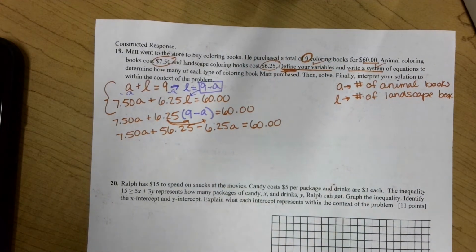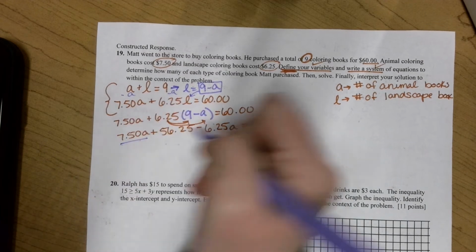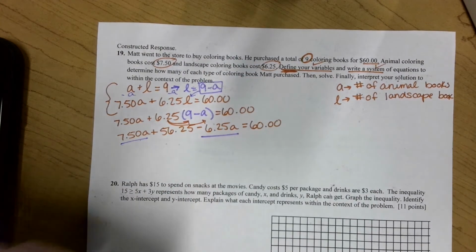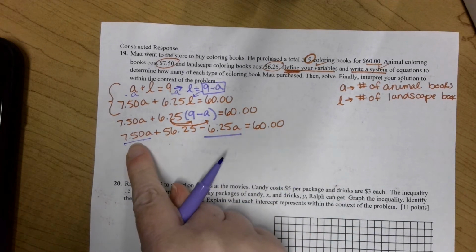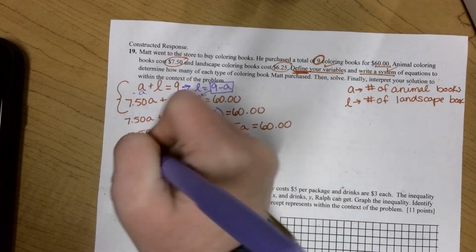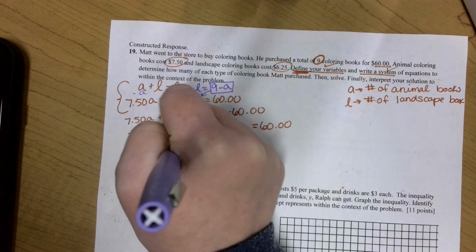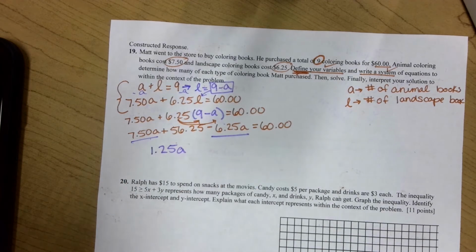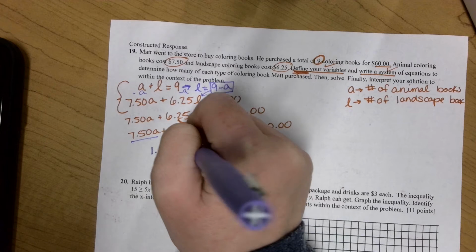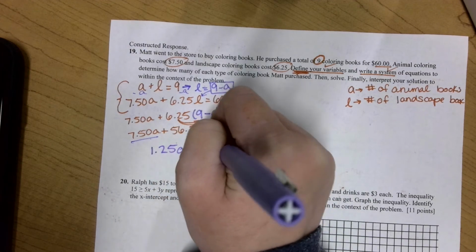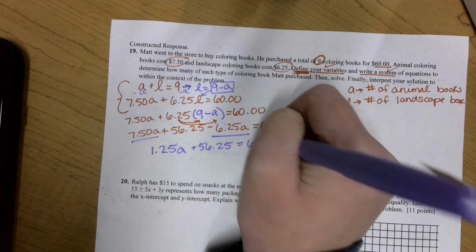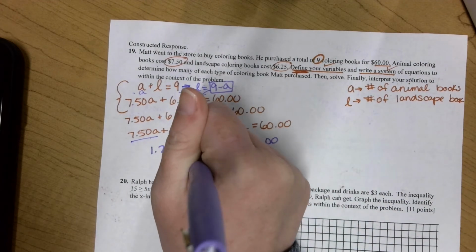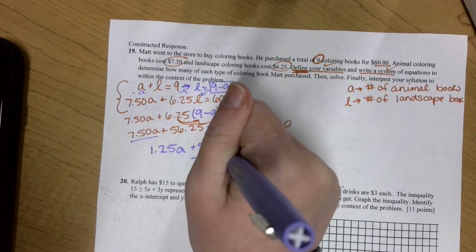All right, so I'm going to combine my like terms. So I have 750 and 625 and negative 625. So when I combine those, 750 minus 625 is 1.25. So 1.25A plus 56.25 equals 60. I'm going to subtract the 56.25 from either side.